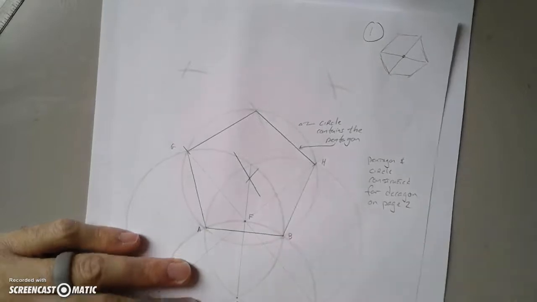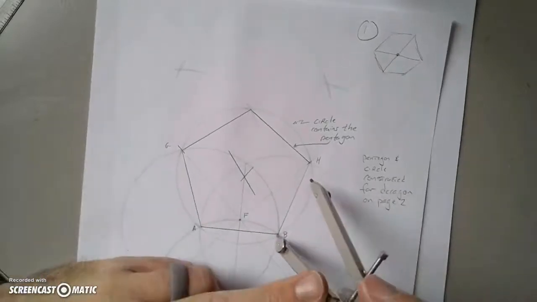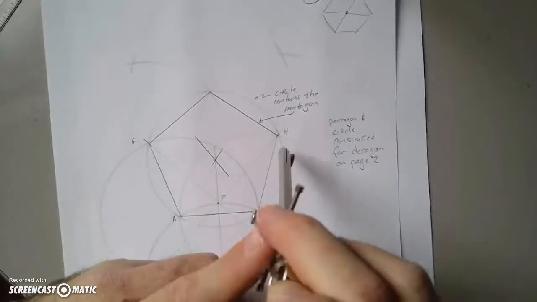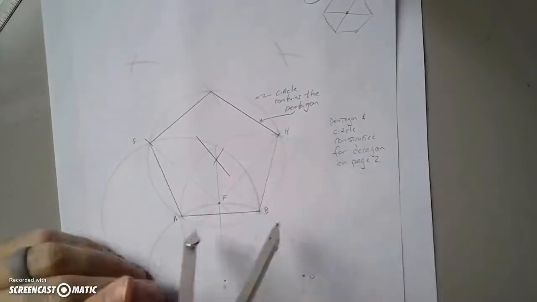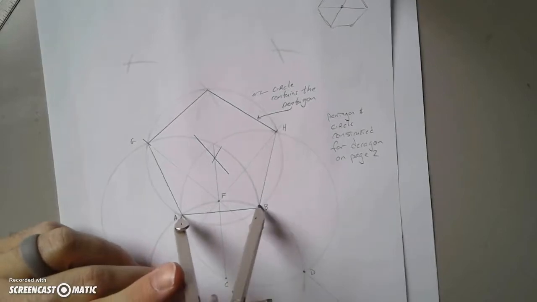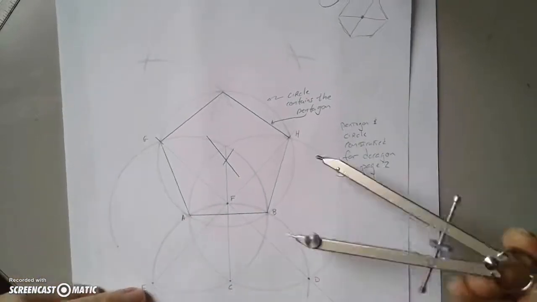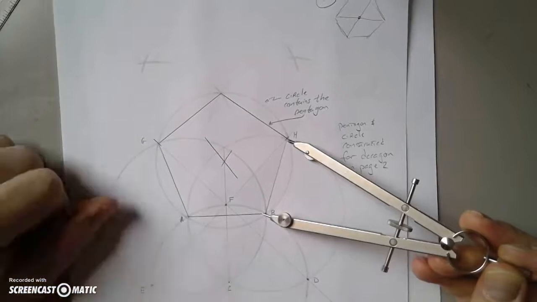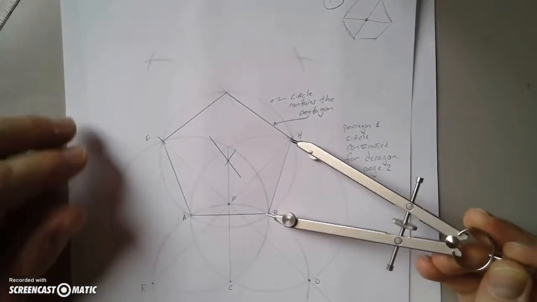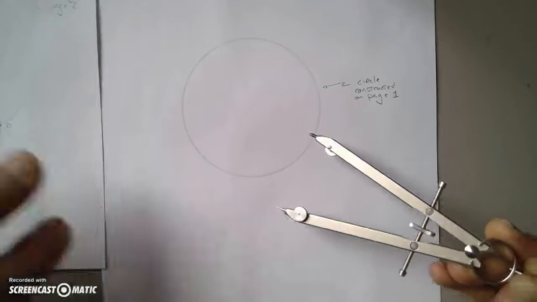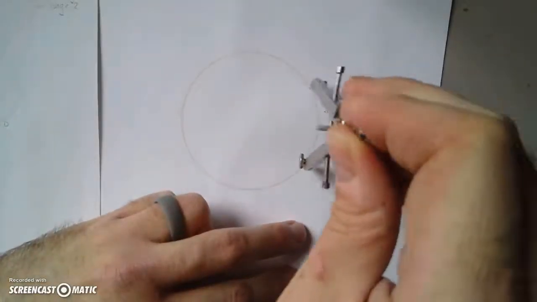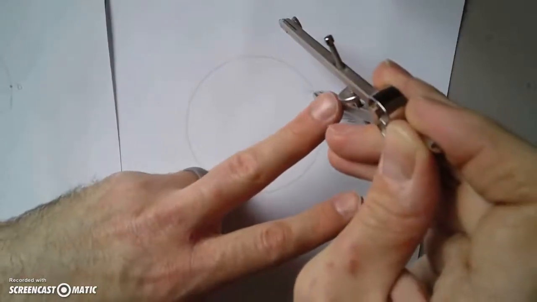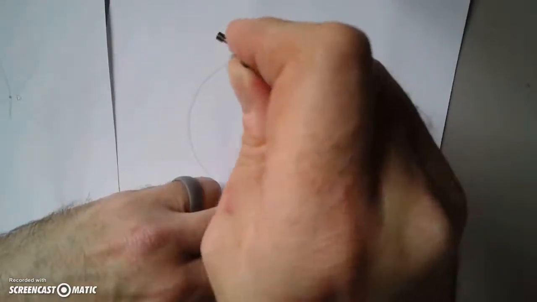Now the other part of this I can use is I can go back and obtain that length of the pentagon, right? And I can transfer this. So I've adjusted my compass. I have the length. I go back over to my circle, and I can transfer that length along the circle.